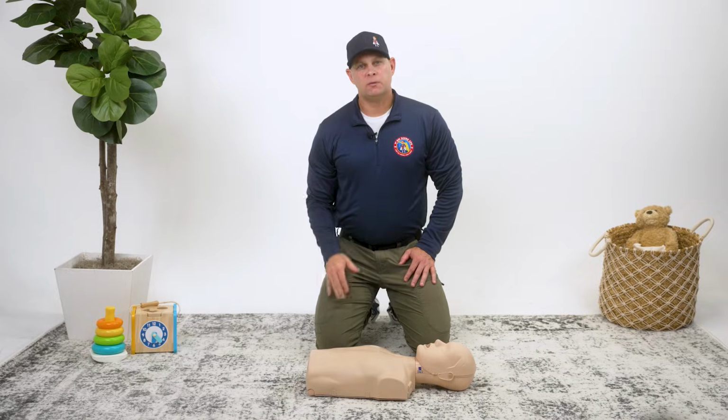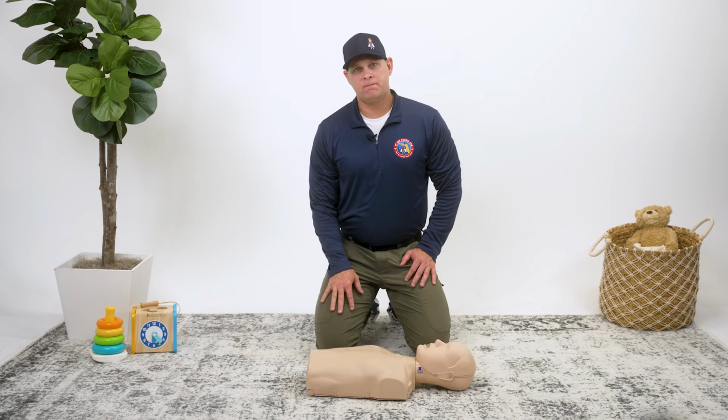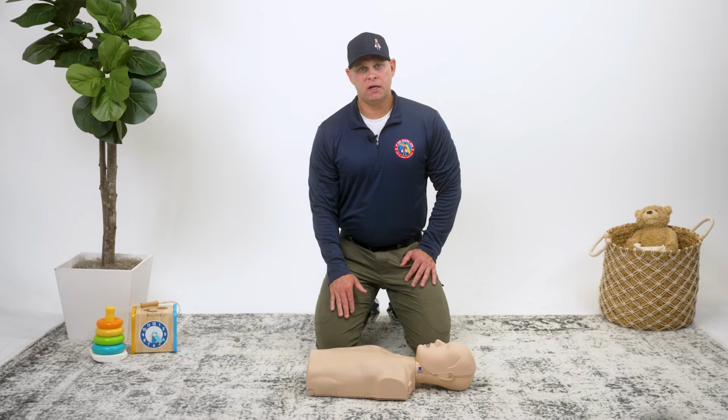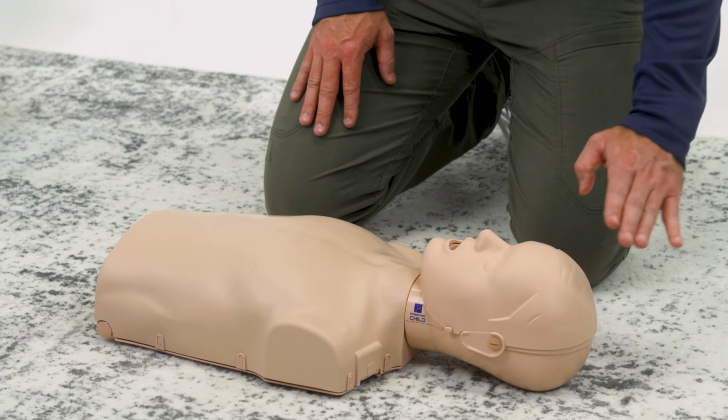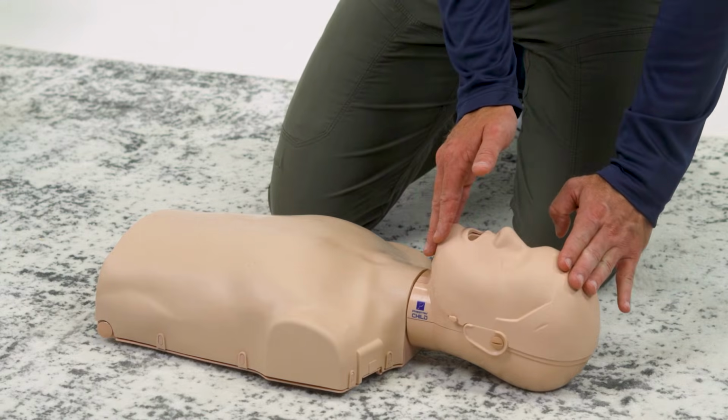When someone who is unresponsive lies on their back, their tongue can fall against the back of their trachea, obstructing their airway. To displace the tongue from the back of the trachea and create an open pathway for the rescue breaths, place one hand over the forehead and one hand underneath the chin while tilting the head back.